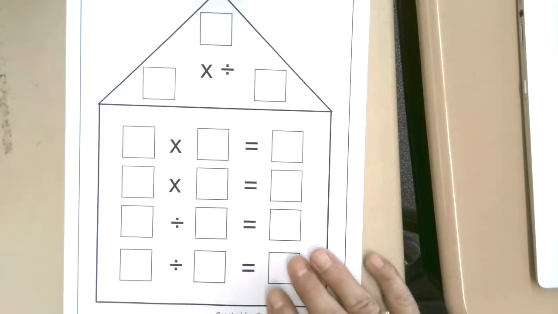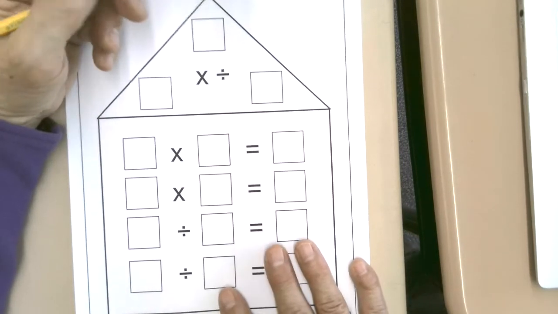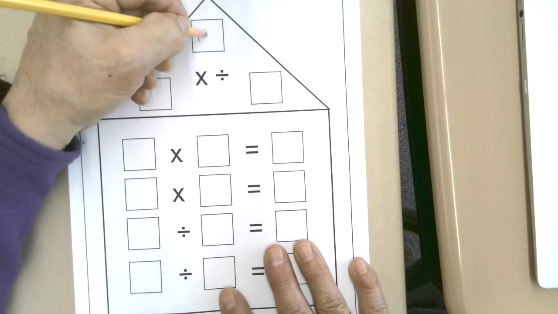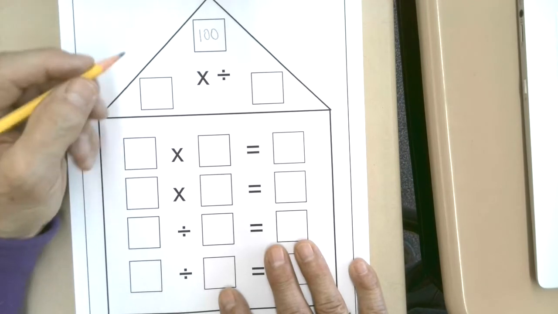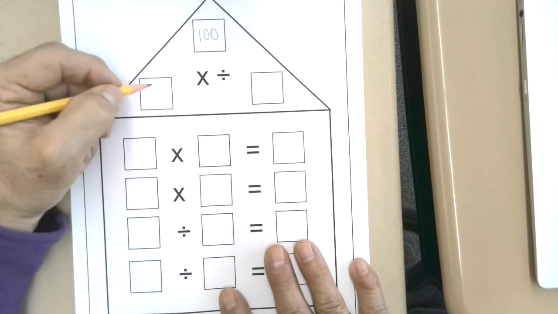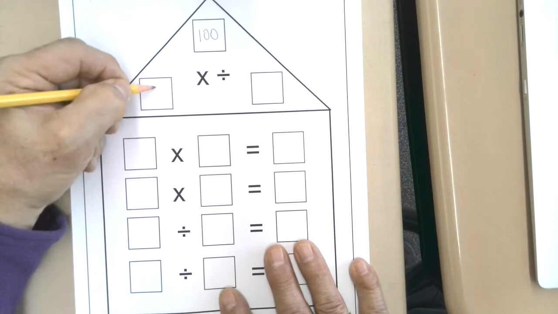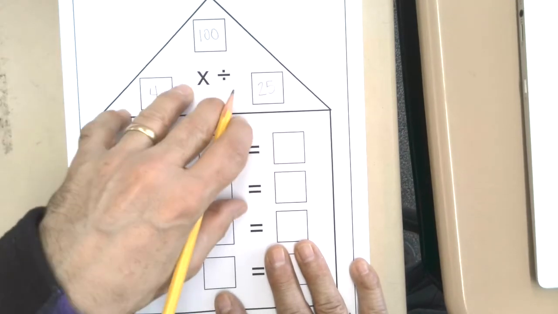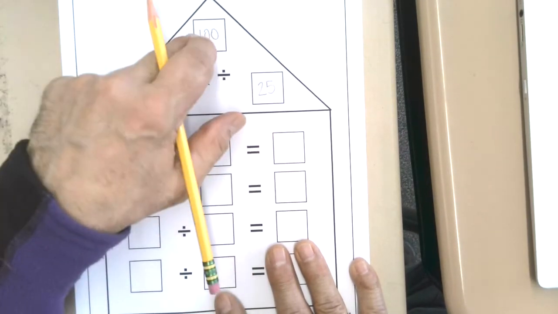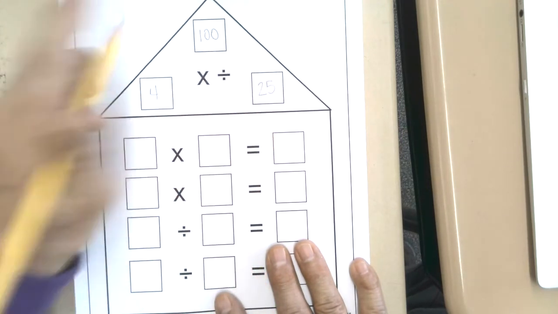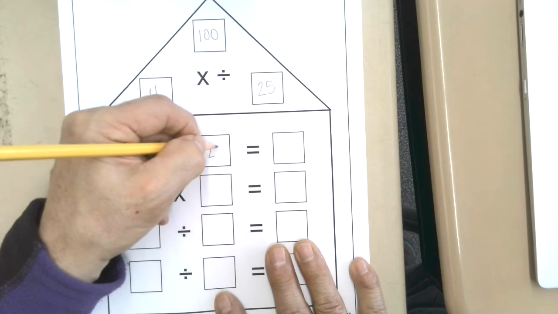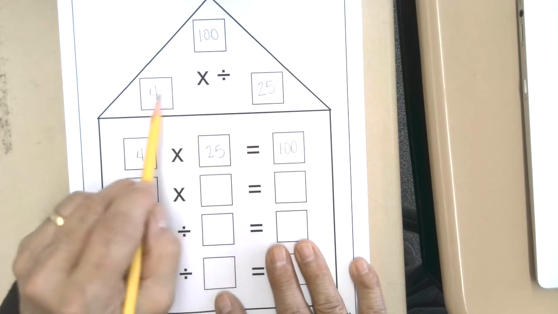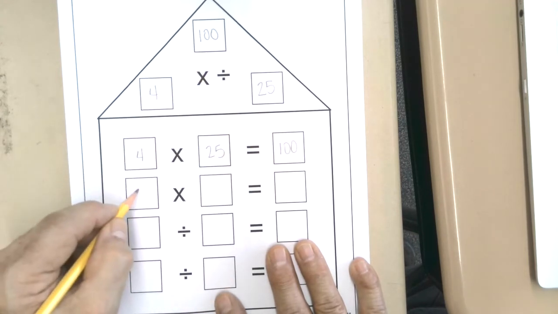Let's do one more, just for the sake of it. So I'm going to do a big number this time. I am going to do 100. And I'm thinking about quarters. I'm thinking about money. You're not going to have to do any of this large, but I just want to show you how it works with even larger numbers. I know that 4 quarters equals $1. 4 times 25 equals 100. And if that's true, I know that 25 fours equals 100.